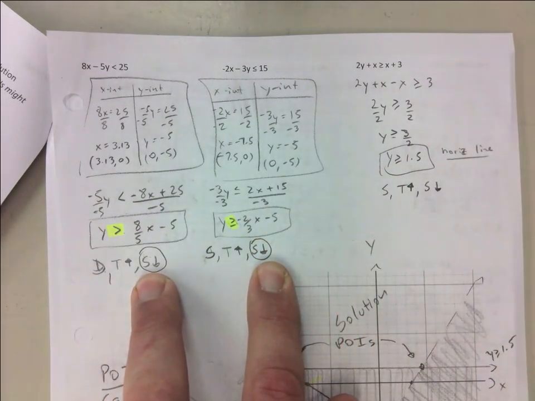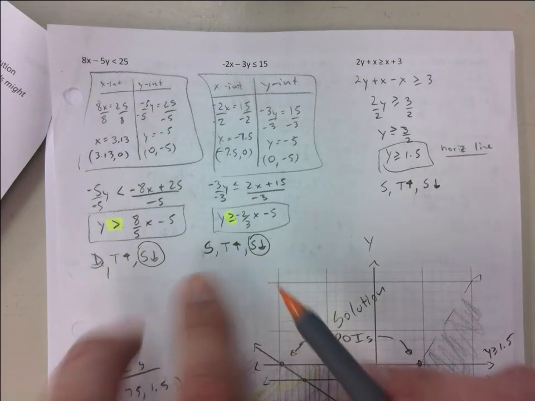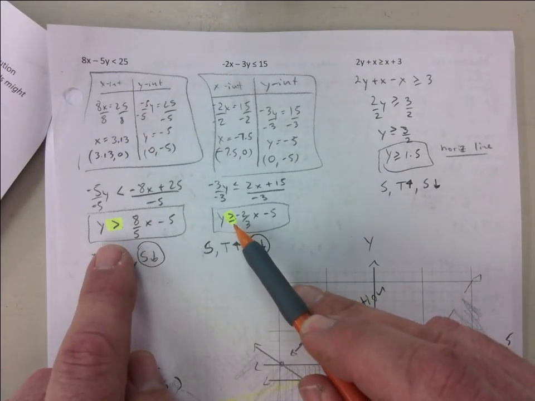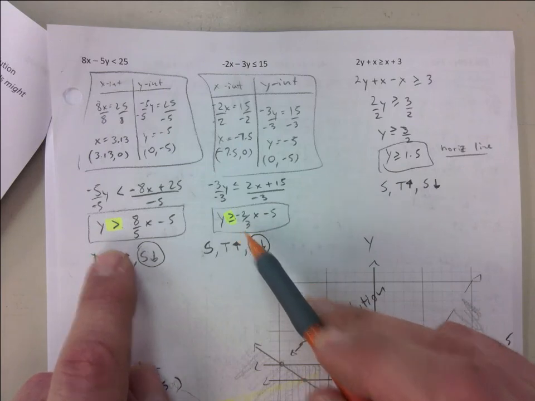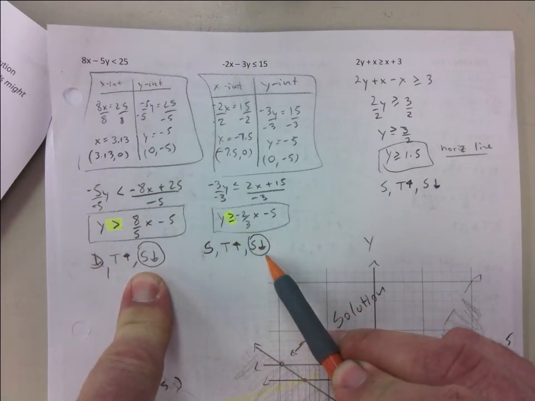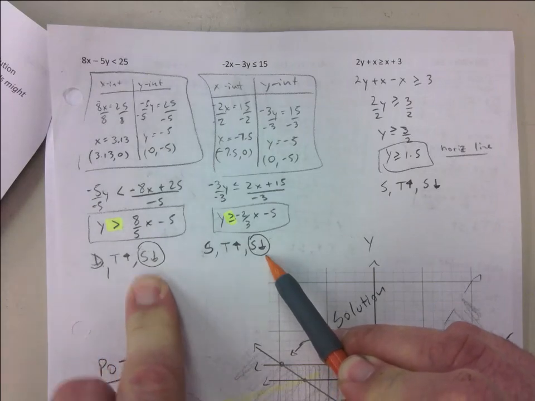For both of them, I'm shading below, and you should note the inequality symbol is pointing the same way, so you expect to shade the same regions. Okay? Both of them below.